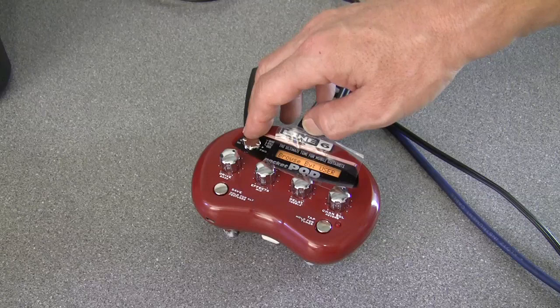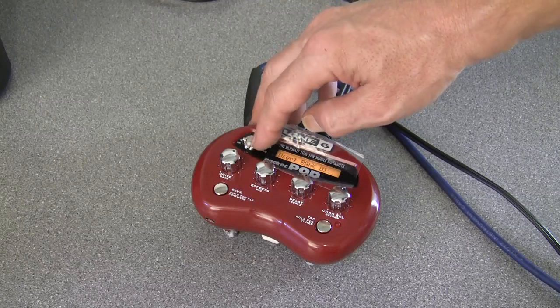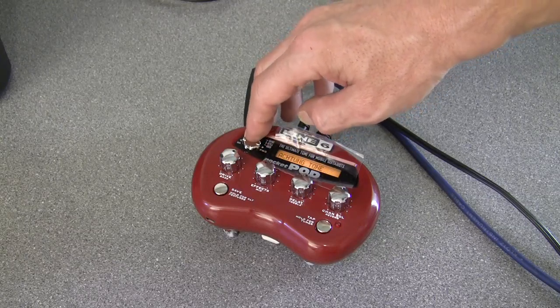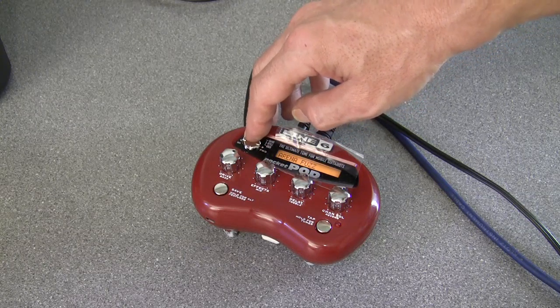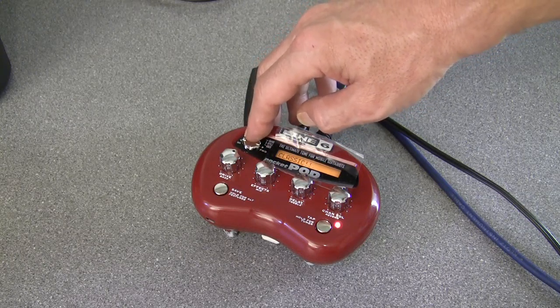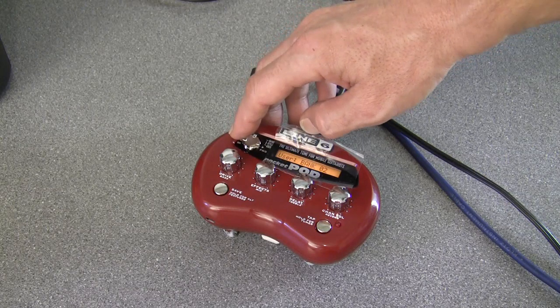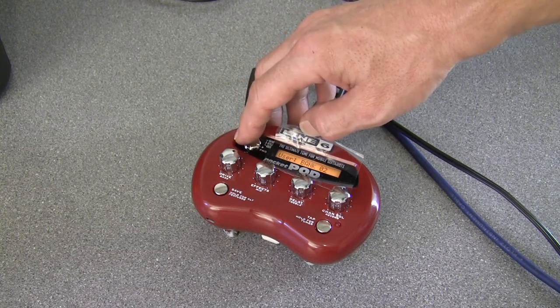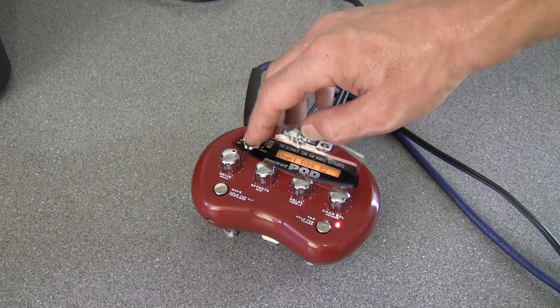But when you go into user, you go into bank 1. Now there are actually only 4 save positions. Once you've stepped round the 4, it doesn't loop back round again. It'll step through to the next bank position, bank 2, position 1. I actually find that a bit irritating.